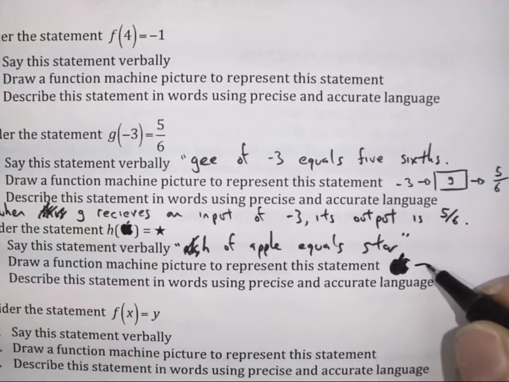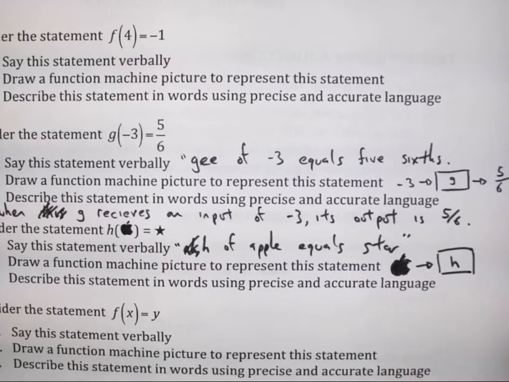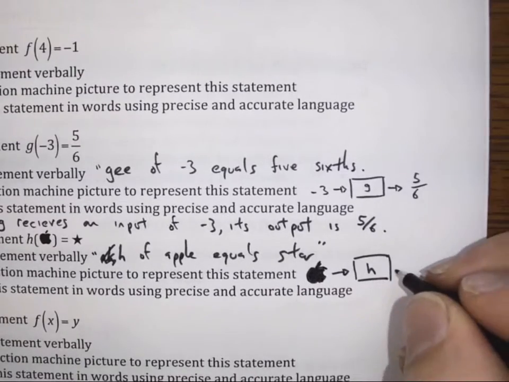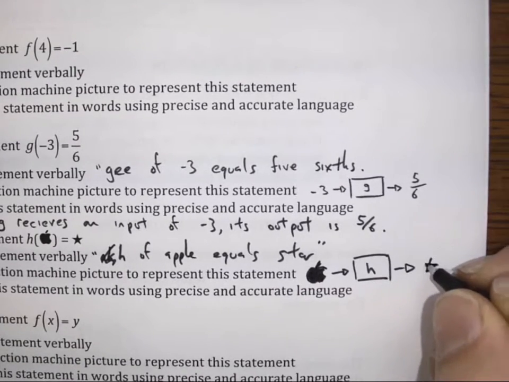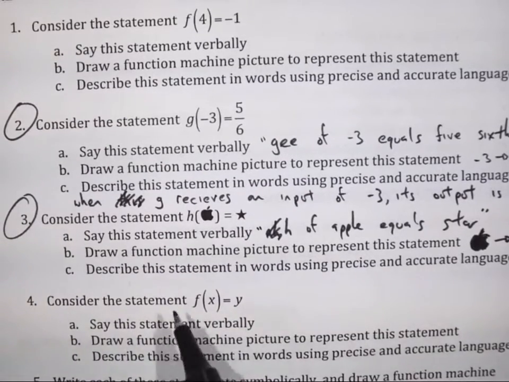Cool. And that goes inside the function. The function machine is called H. It says name. That's all the H means. Just a name. And when you do this, the output is a black star. Simple enough. And I can describe this statement.